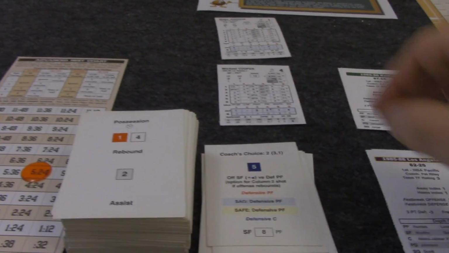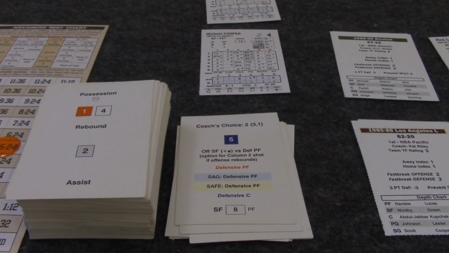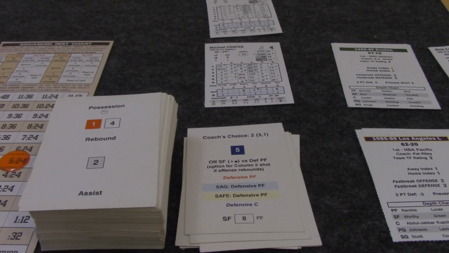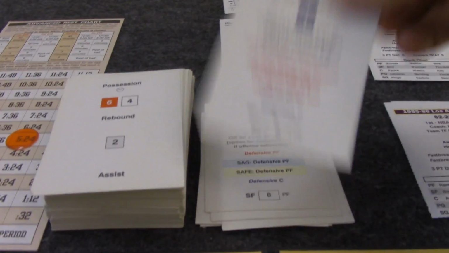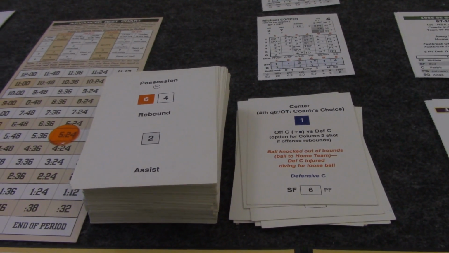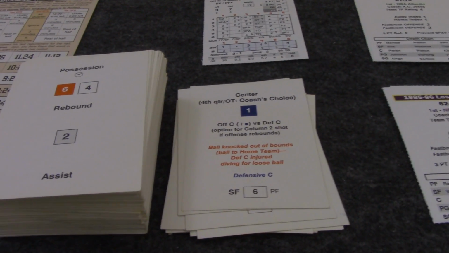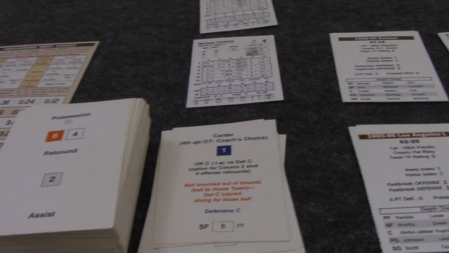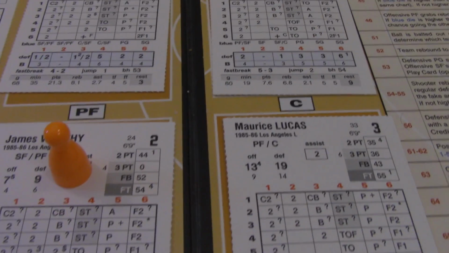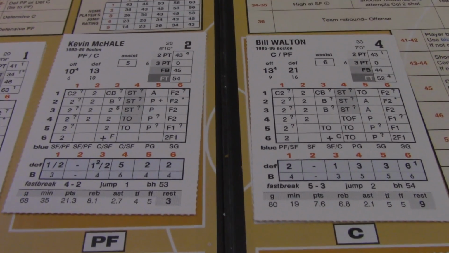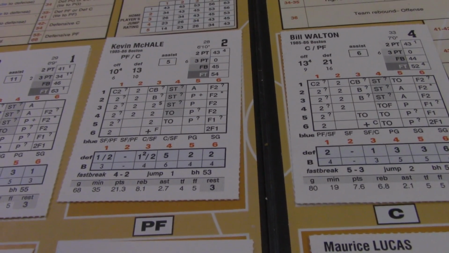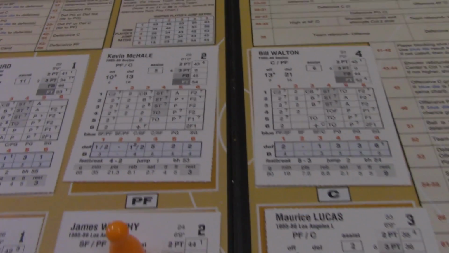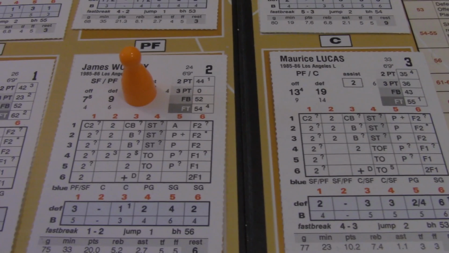So back to the Lakers. And we'll give it to Worthy. So he shoots 6-4s. F1 with a question mark, and the blue die is a 1, so that's going to be below McHale's column 6 rating. So it's another non-shooting foul, and it's McHale's first, but because Boston is in the bonus, Worthy will go to the line.